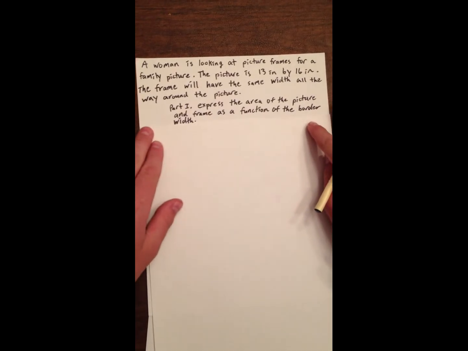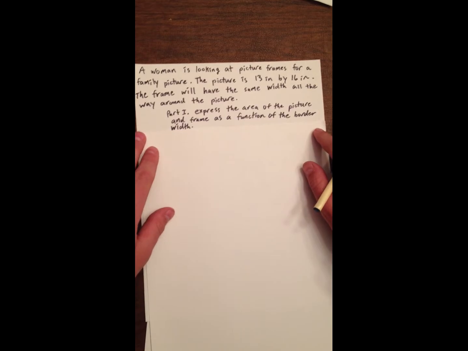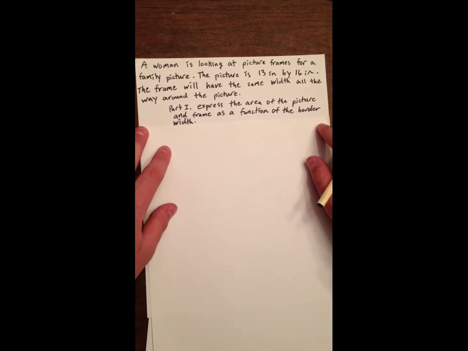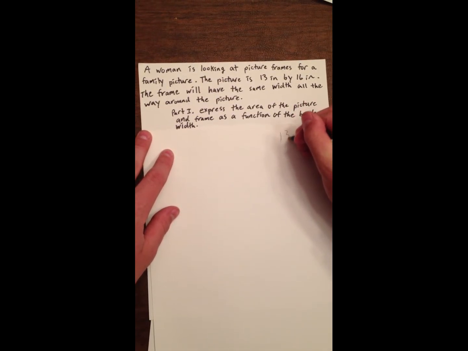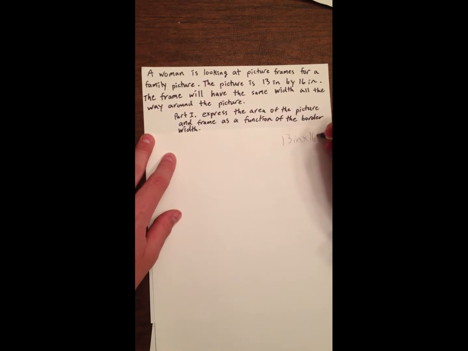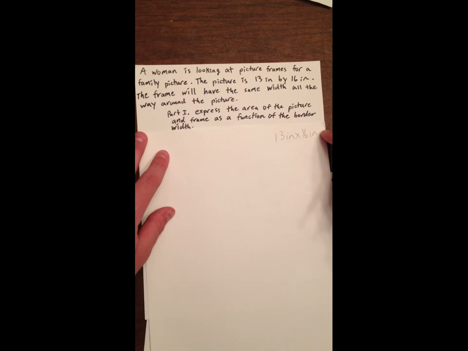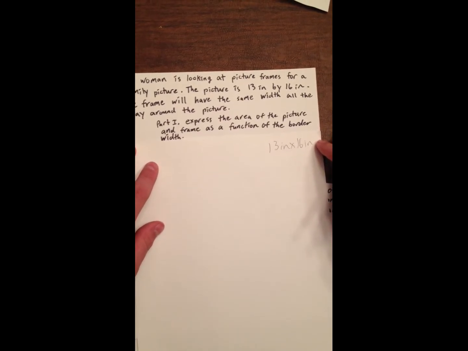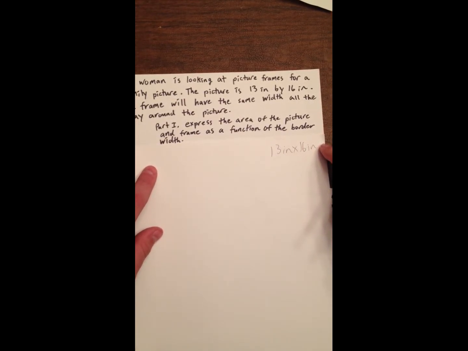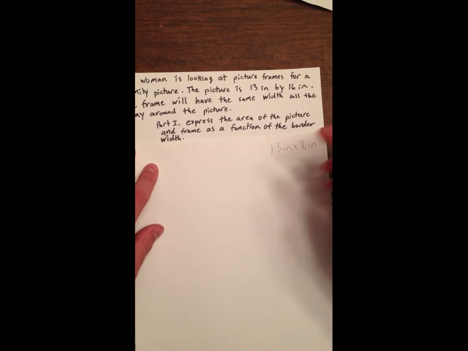Now we will do our third and final problem. Let's read it. A woman is looking at picture frames for a family picture. The picture is 13 inches by 16 inches. The frame will have the same width all the way around the picture. Part 1. Express the area of the picture and frame as a function of the border width.